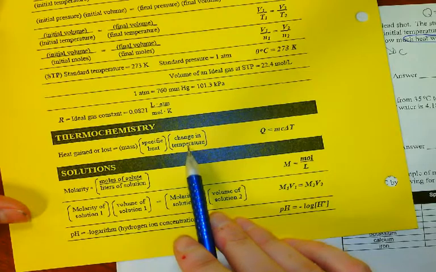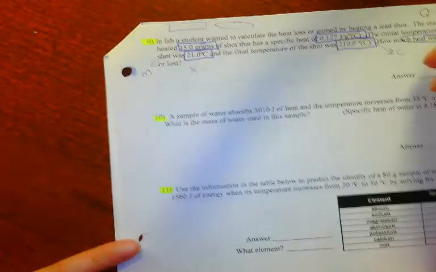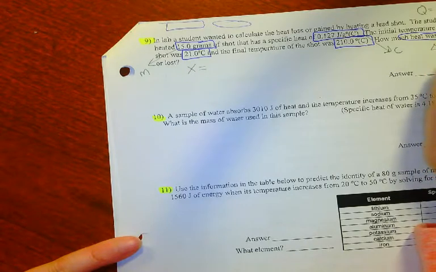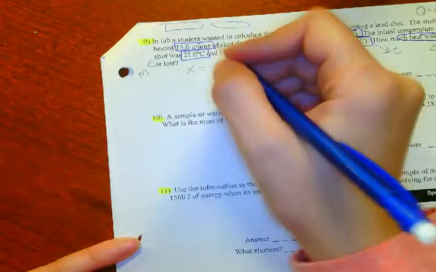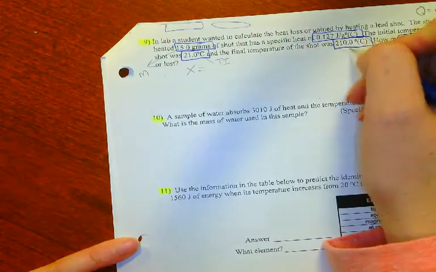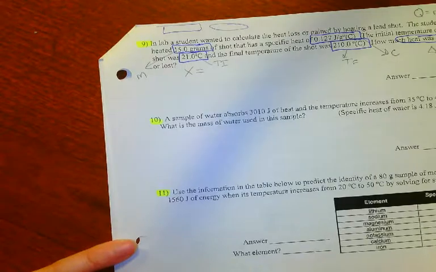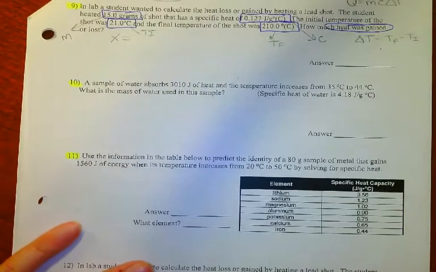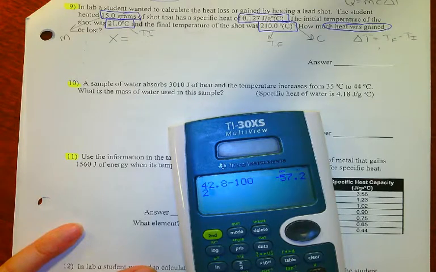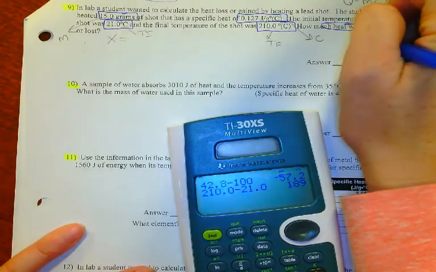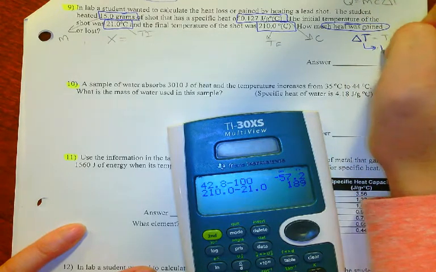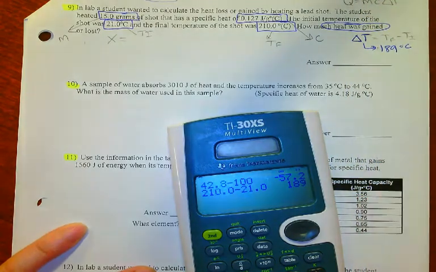Change in temperature, just like we were doing on the front of this page. Okay? So delta T is my final temperature minus my starting temperature, my initial temperature. So it says the initial temperature, so there's my Ti, and the final temperature, there's my Tf. So let's start by finding the change in our temperature. I ended at 210 degrees Celsius, and I started at 21 degrees Celsius. So my change in temperature, my delta T, is going to equal 189 degrees Celsius.